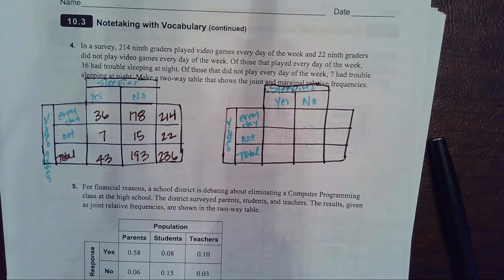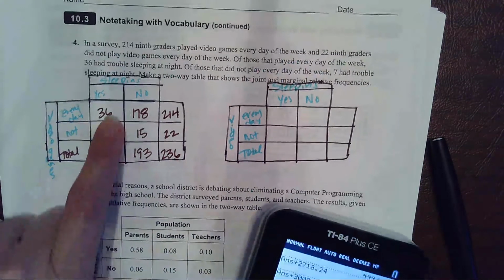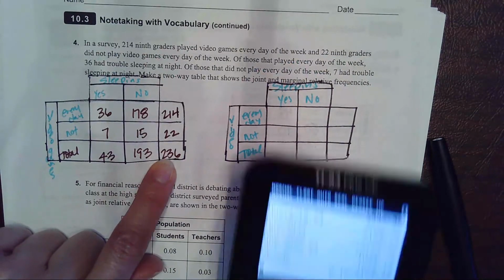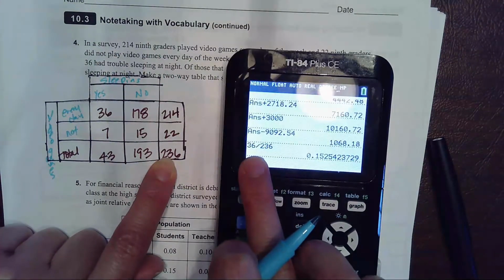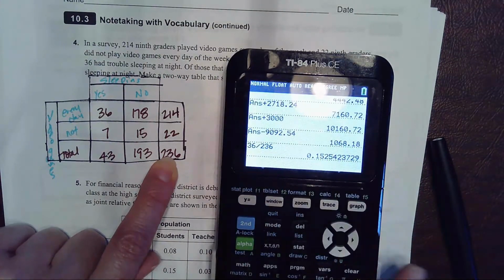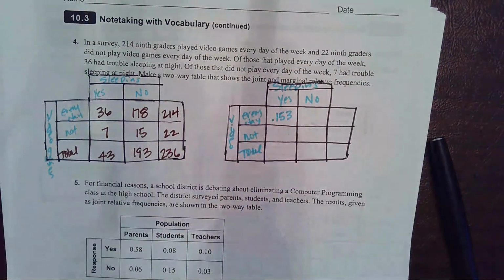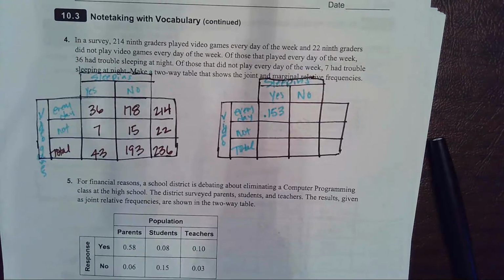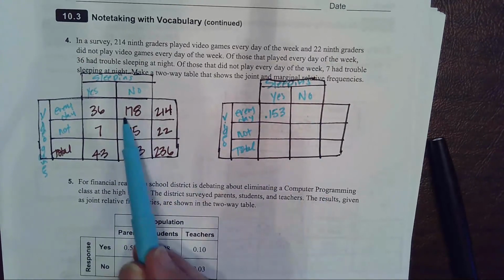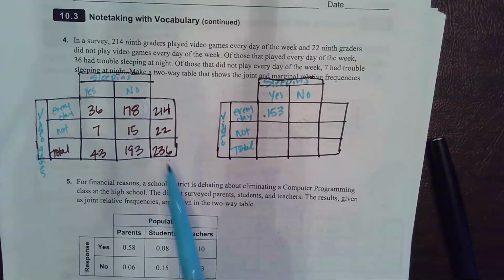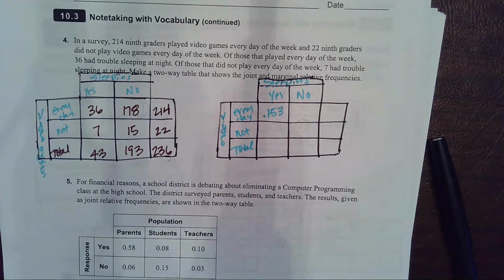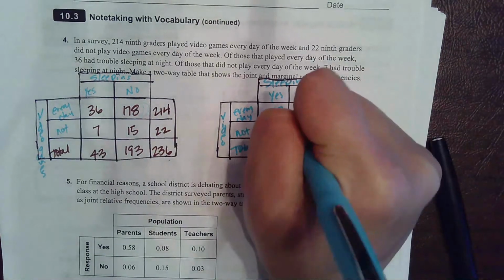So for a joint frequency, we're going to grab our calculators here. A joint frequency would be 36 out of 236. So I'm going to take 36, divide by 236, and I get a decimal. We're going to do 3 decimal places, so 0.153. When we calculate our joint and marginal frequencies, to get this value here, we're going to take 178 divided by 236. If I do that, I get 0.754.